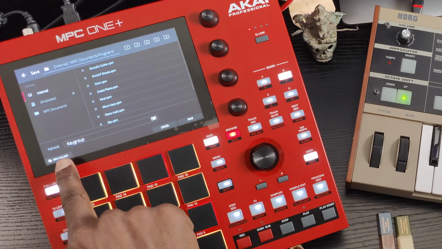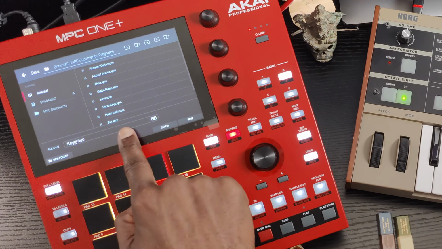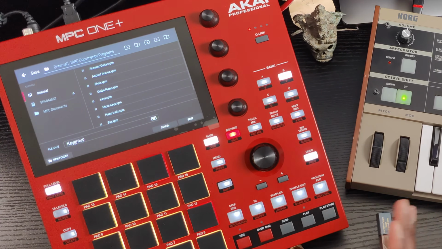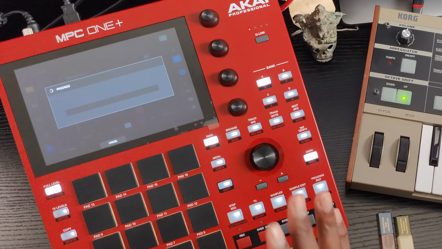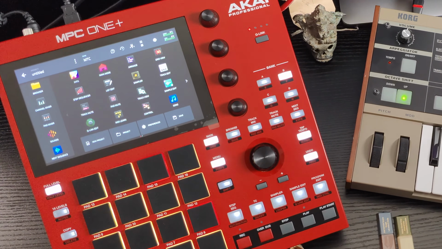We already kind of saved it as Key Group. That's going to be the file name, and then just determine where you want to save it, either internally or on one of your external drives. Then right there you're going to save it. You see it going through all those samples, and now you have that key group.